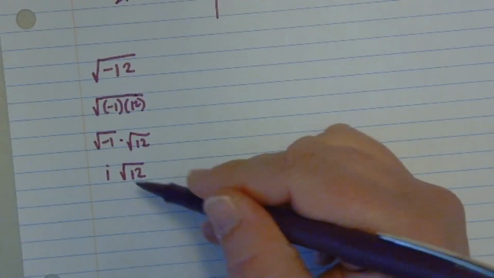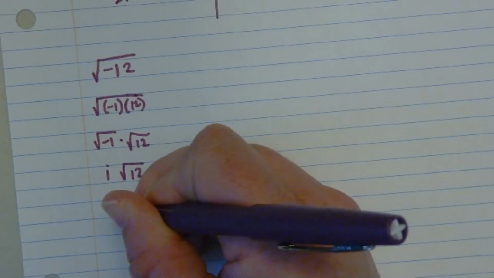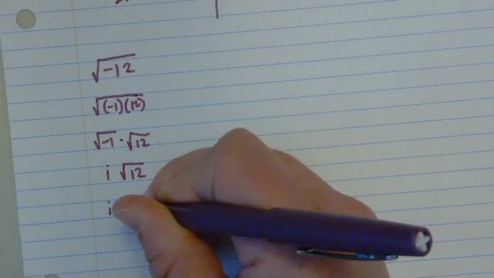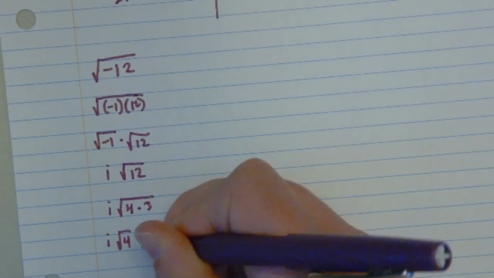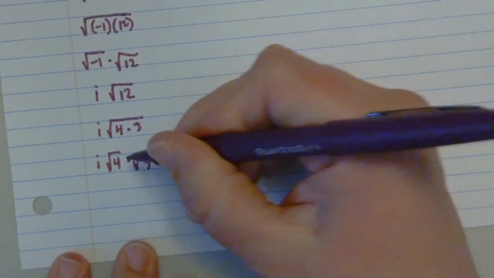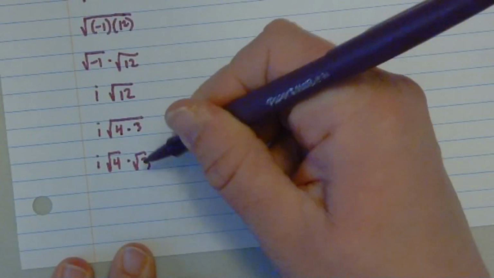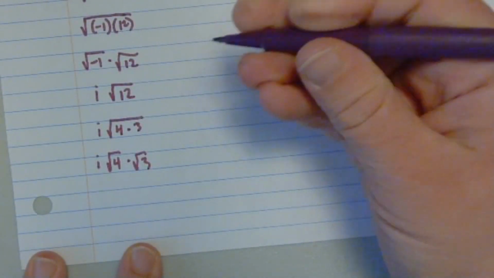But I can write this with a perfect square in it because 12 can be written as 3 times 4. And I'm actually going to write it as 4 times 3 just because I know where I'm going, but it wouldn't be wrong to do it the other way. And the square root of 4 is 2. The square root of 3 is just going to have to stay.